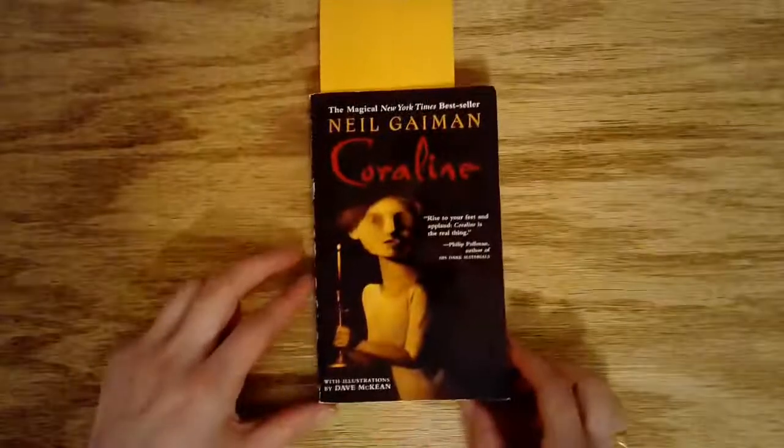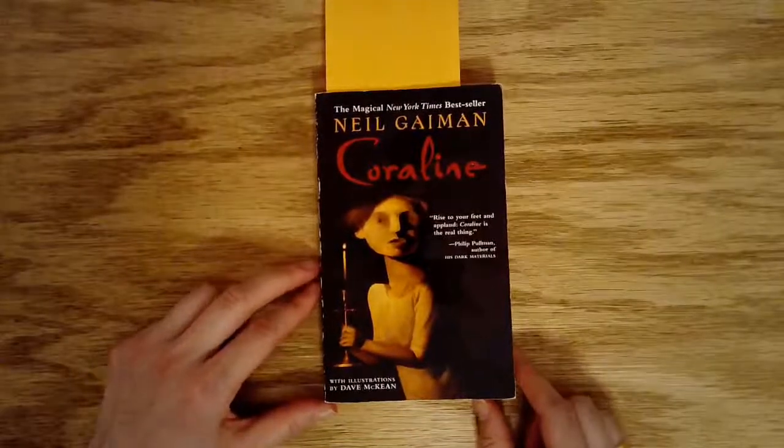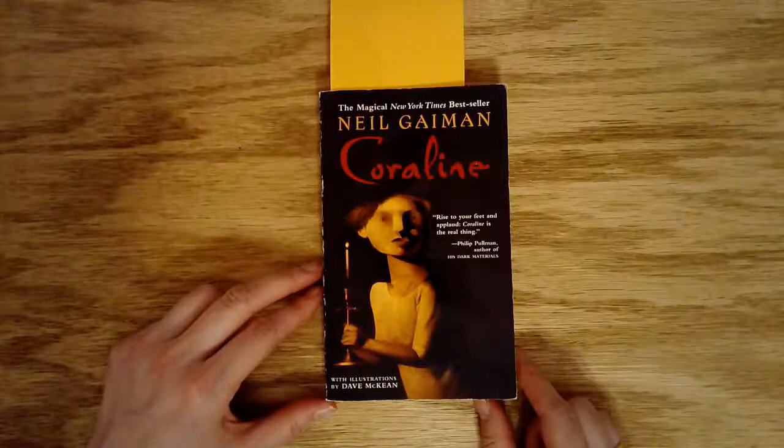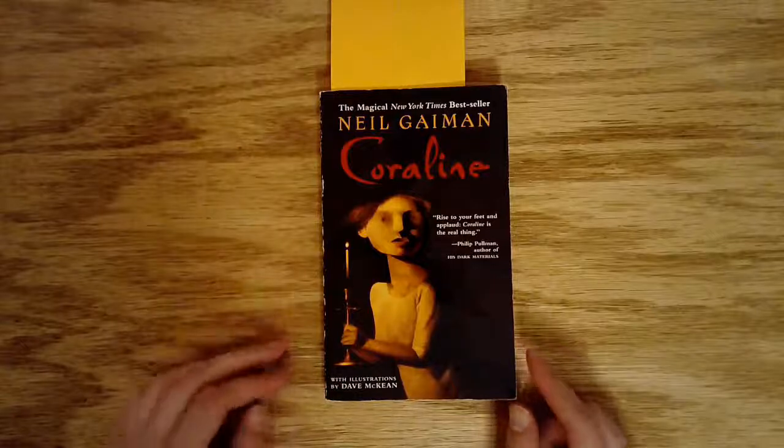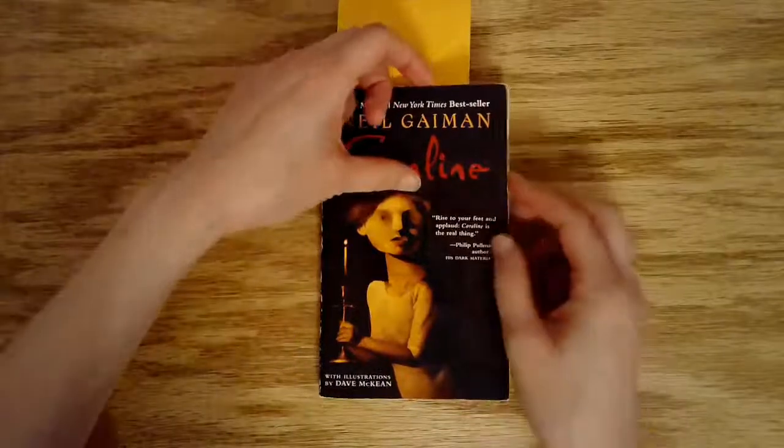Okay, this here is one of my favorite books. You probably have heard of the movie, maybe. It's called Coraline by Neil Gaiman. I've read this book several times. I love it so much, and I'm going to share the beginning of this book.